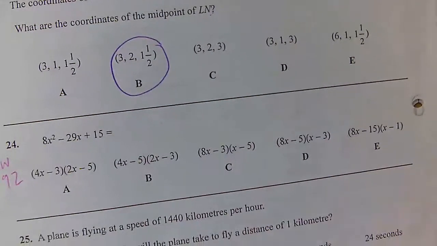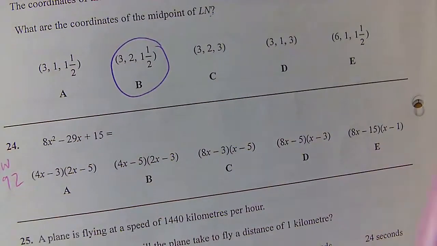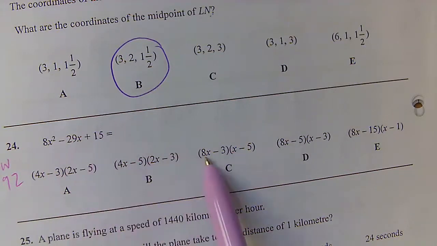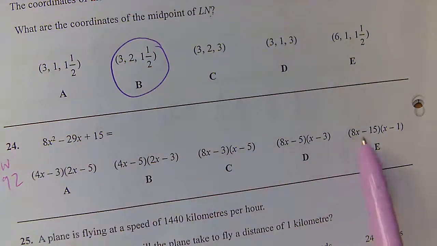But if it's a multiple choice question, absolutely you can do that. So let's just do a quick check. 4 times 2 gives me 8. 8 times 1 is 8. Fine. Let's check the numbers on the end.